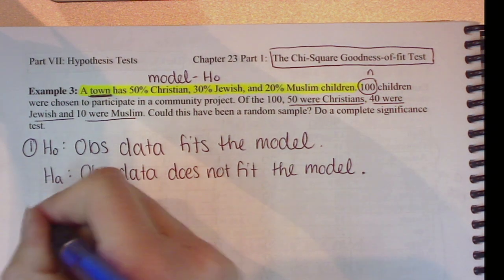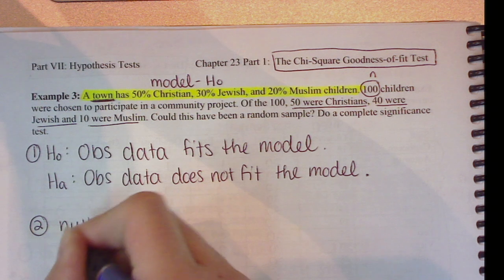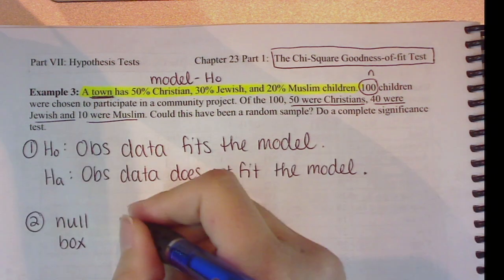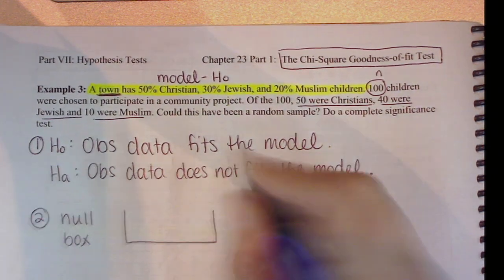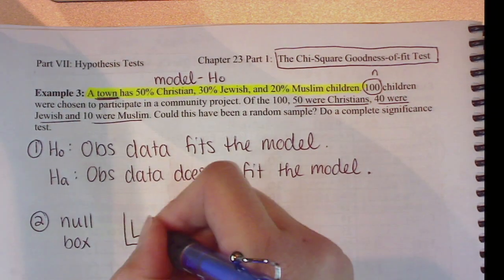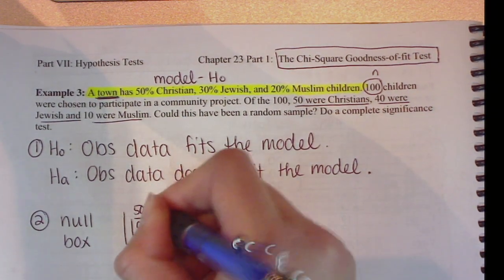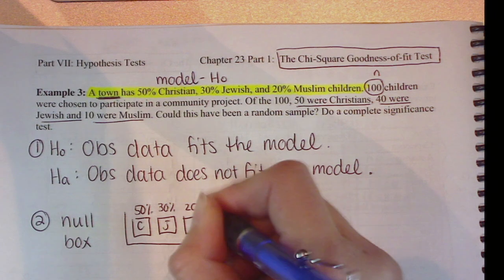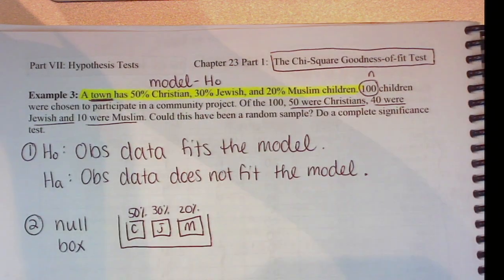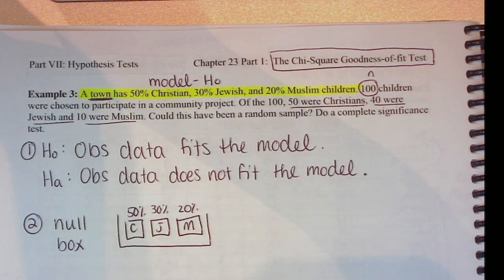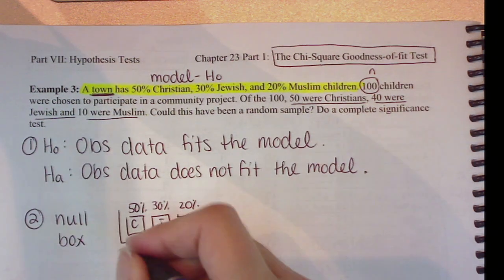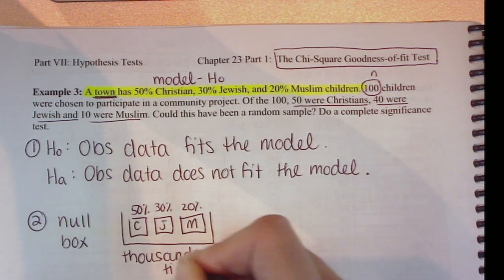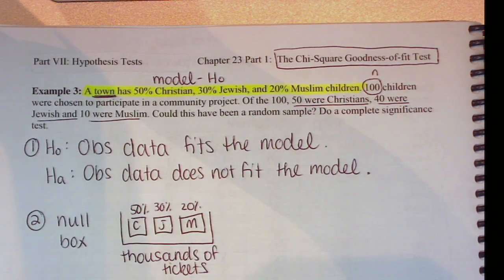Step 2 is our null box. This is definitely more like a survey, right? We're surveying, we're picking kids and asking them, are they Christian, Jewish, or Muslim? So my box is going to assume the null is true. The data fits the model. So it's going to assume that we have 50% Christian, 30% Jewish, and 20% Muslim children. These percentages that they gave me, I'm going to assume those are true for the whole town, for the thousands of children. So there's going to be thousands of tickets. And this is what I'd expect.